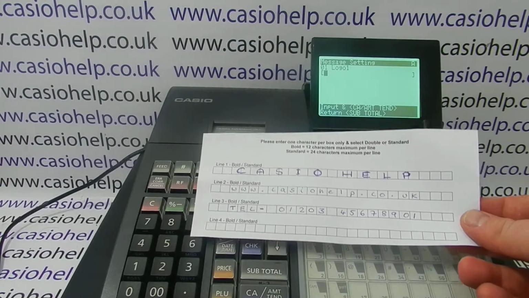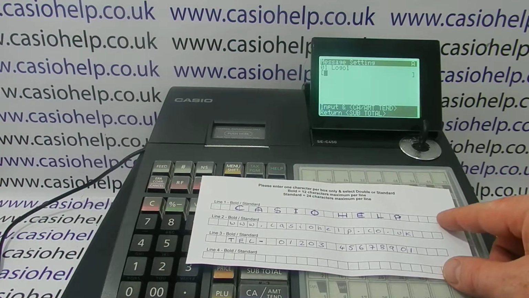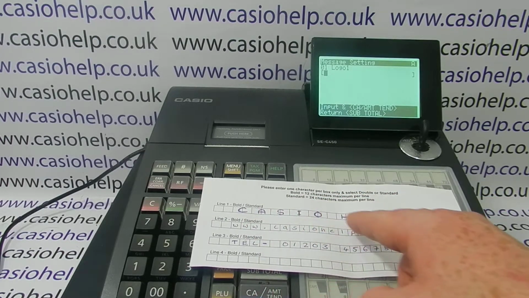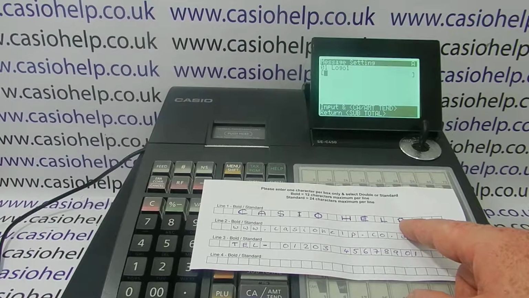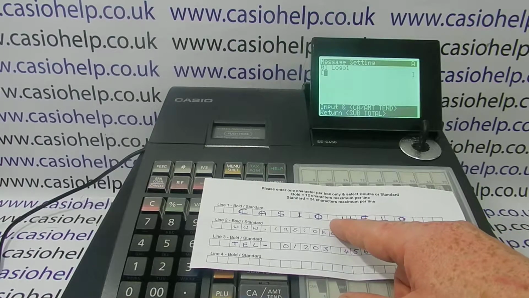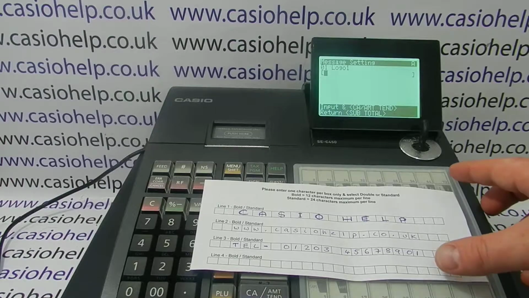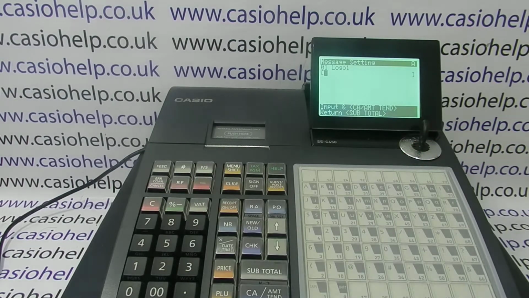Now I want mine to be centered, which is where the grid comes in. I've calculated that because I've got 24 characters or spaces in total, and I've got 9 characters in double size, which takes me up to 18 because double size counts twice. Then I've got a space, which is 19, so I need 2 spaces at the start if I want my receipt header centered. If you don't want it centered, then you don't have to worry about this, you can just put the message in as is.